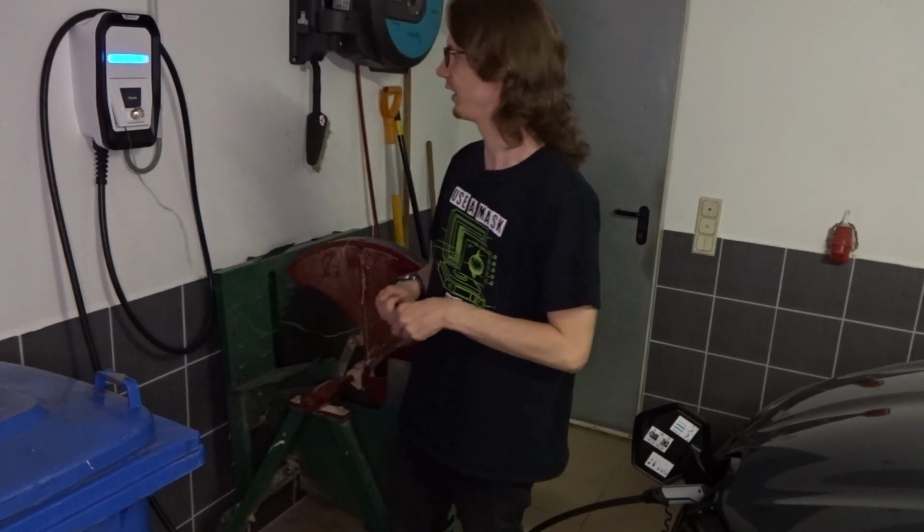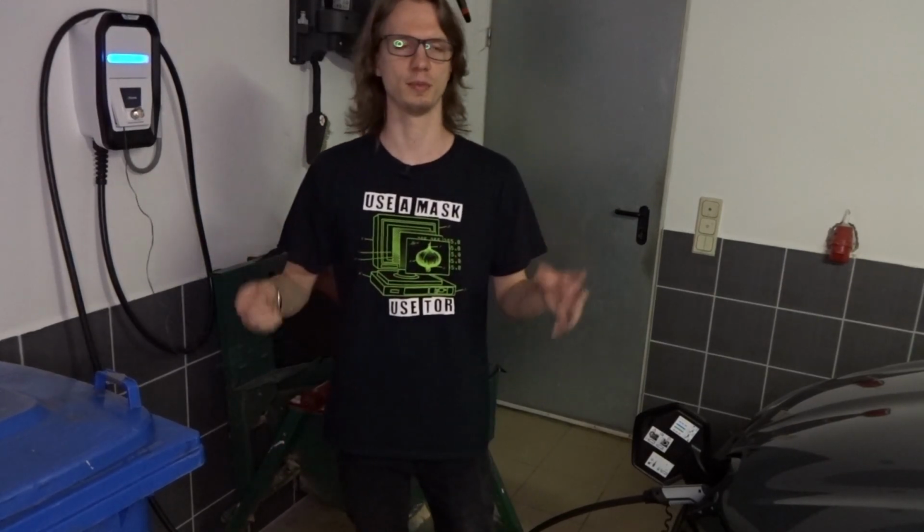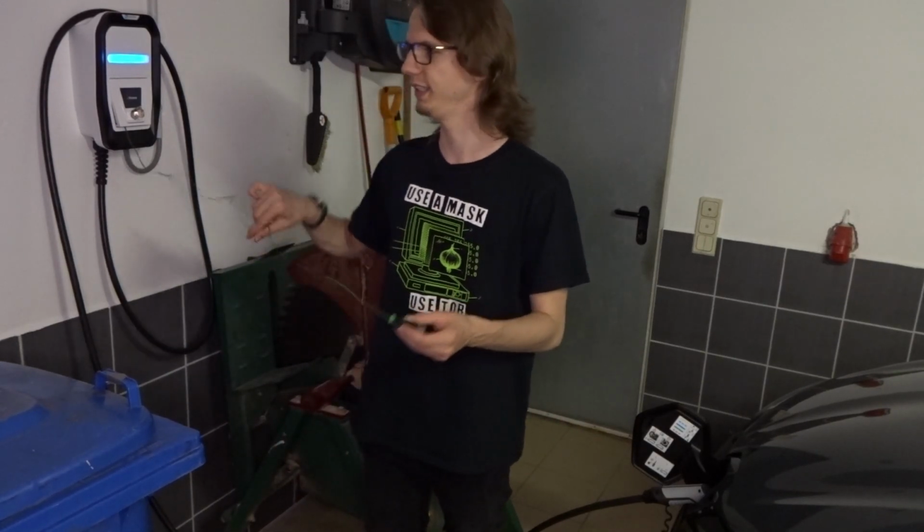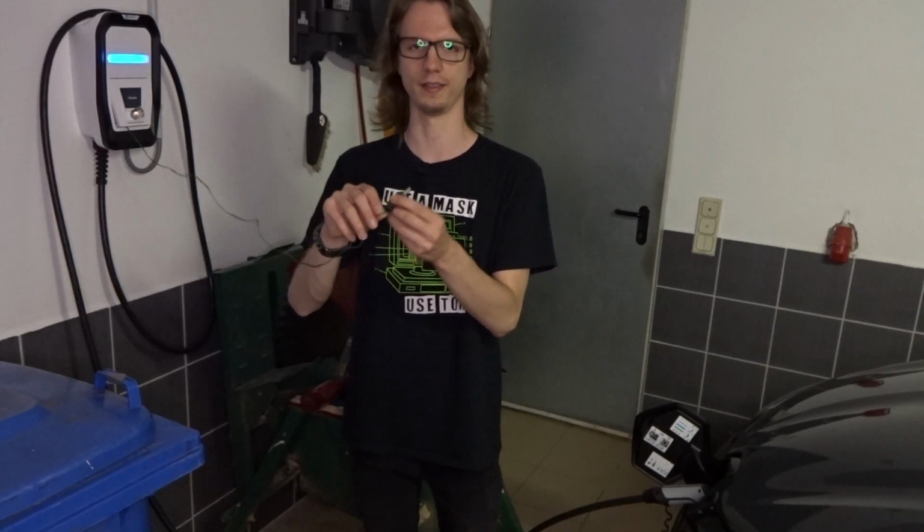In this case, it's an internal Modbus header, which gives me access to basically all charging options. As you can see, I already connected a cable to it and this little USB dongle to do some testing with my laptop.